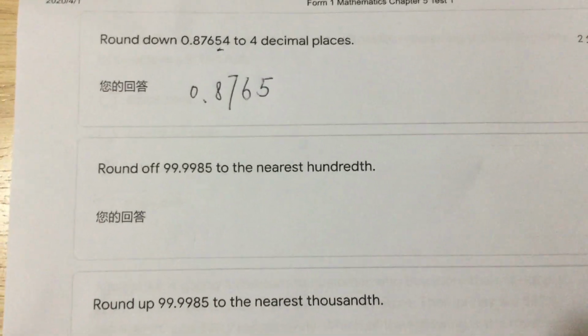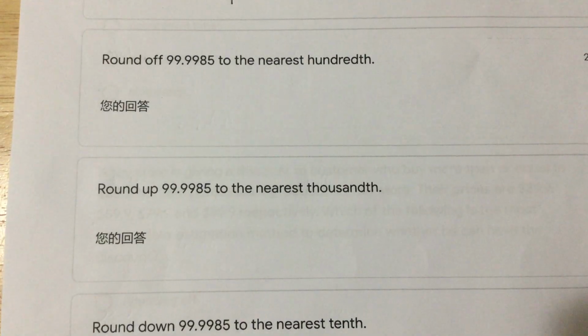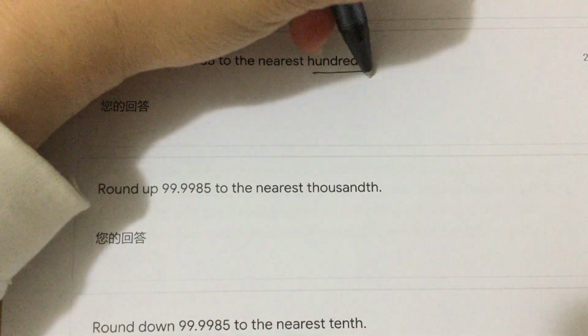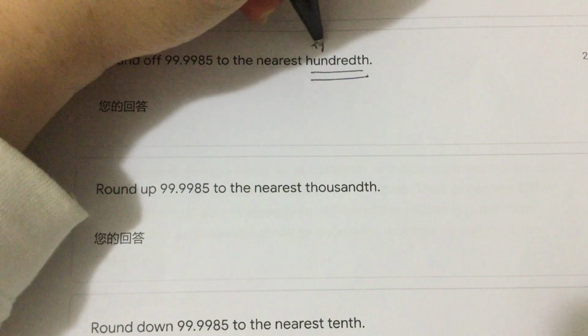Okay, now let's go to the most difficult question in this test. The first one is the round off. 99.9985 to the nearest hundredth. Okay, we have another new word called hundredth. Hundredth in Chinese is called 百分位.